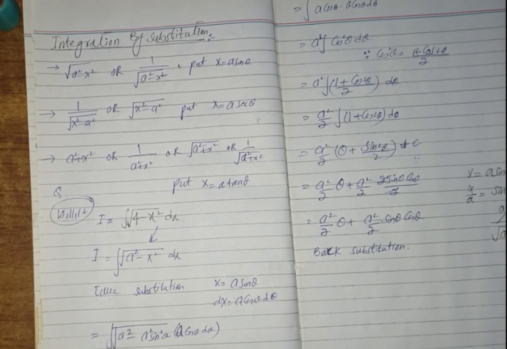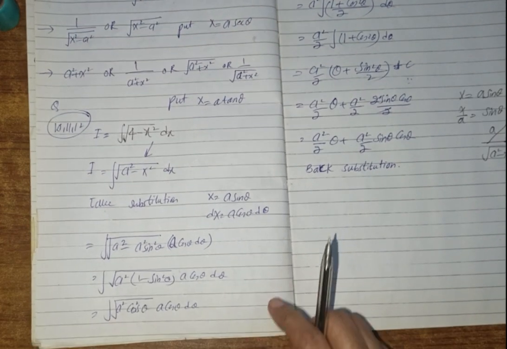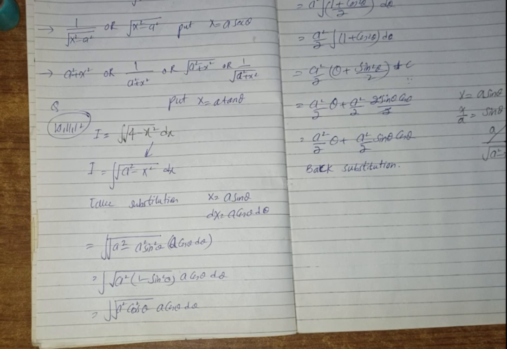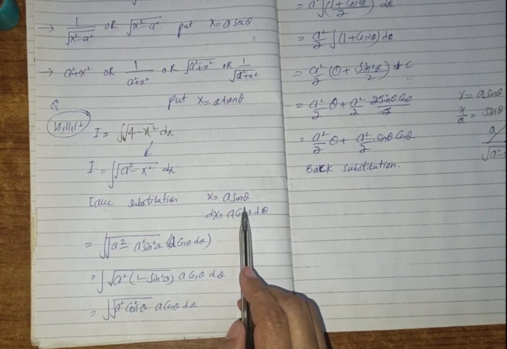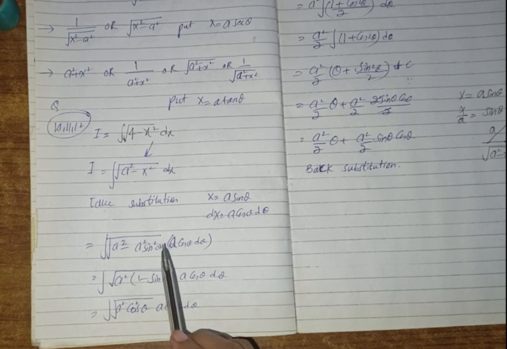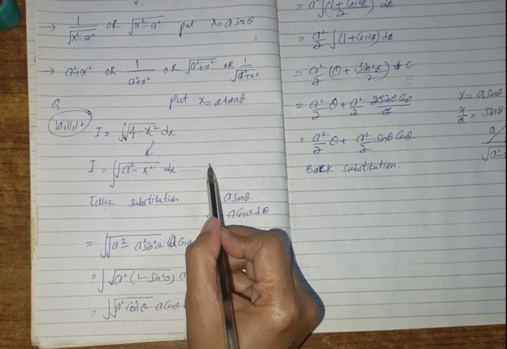Instead of solving this particular question, I will solve a general formula: I is equal to the integral of square root of a square minus x square dx. Here we have the substitution for this type of question as x is equal to a sine theta, and dx is equal to a cos theta d theta. Now put these two values in this equation number 1.